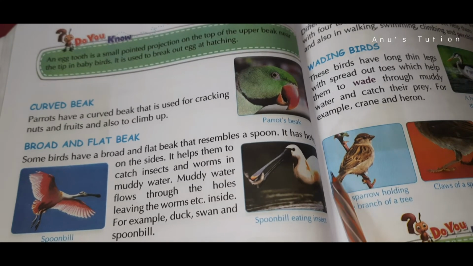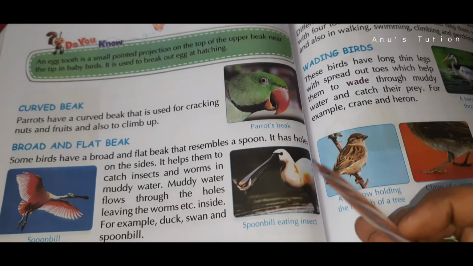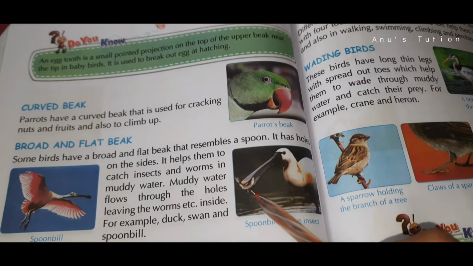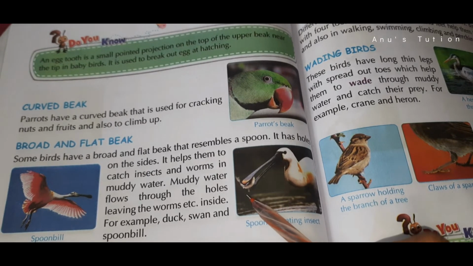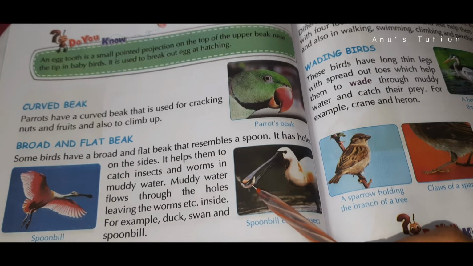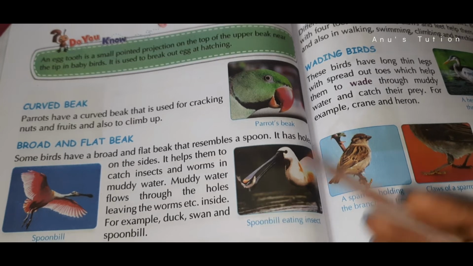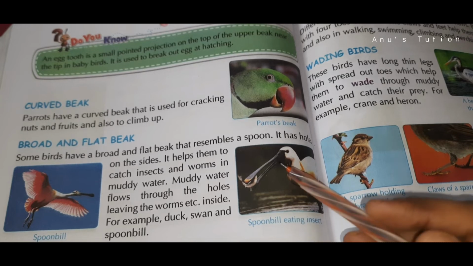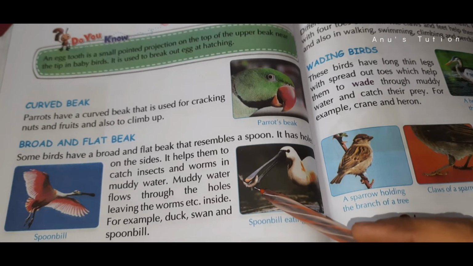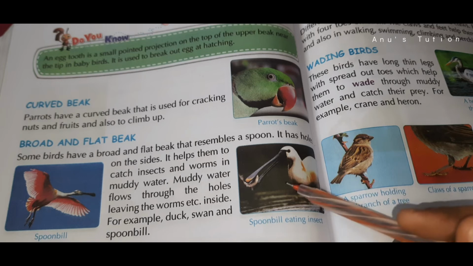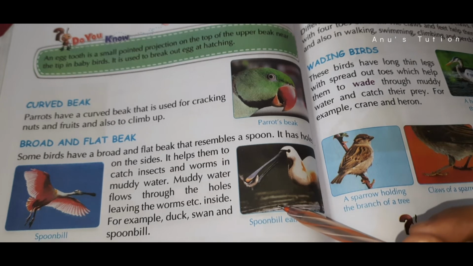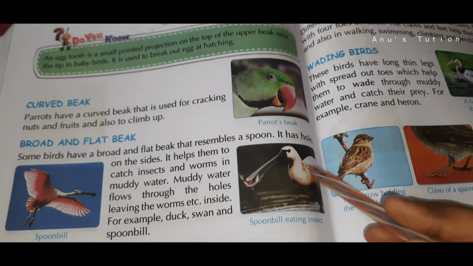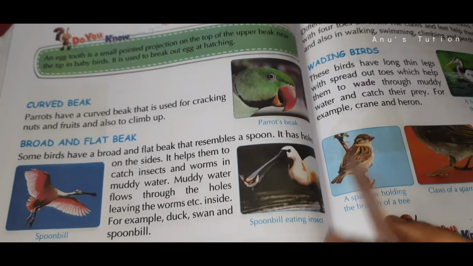If you see the duck, it catches fish very easily like this. It has a spoon shaped, broad and flat beak. It will take the fish easily and the water will flow out through the holes, and simply it will eat the fish like that. An example for the broad and flat beak: this is a spoonbill eating an insect.